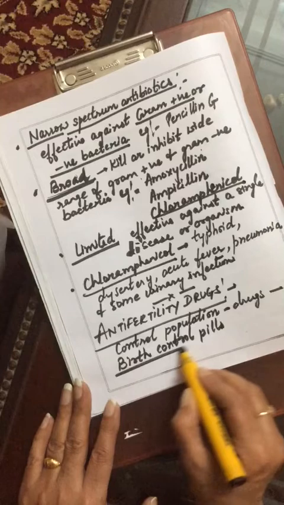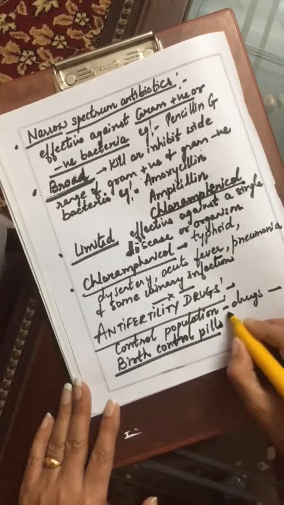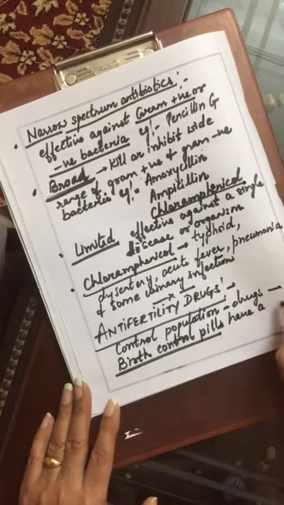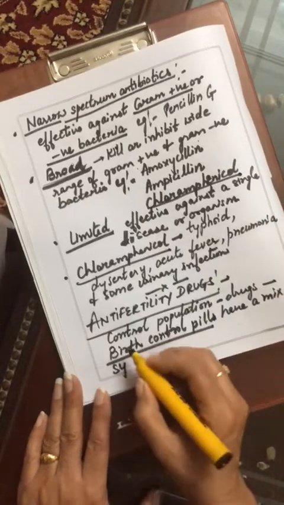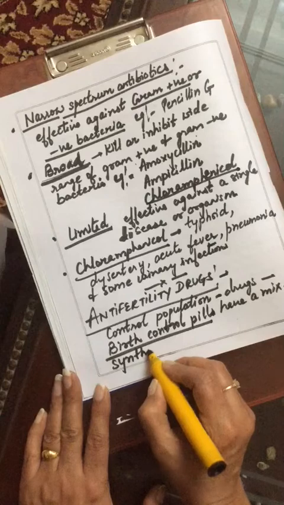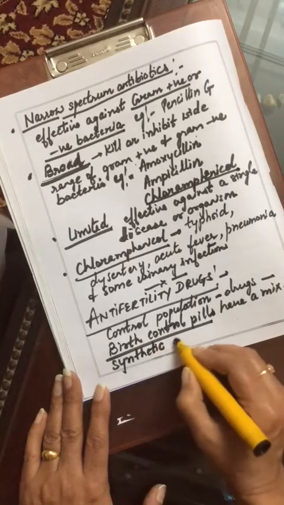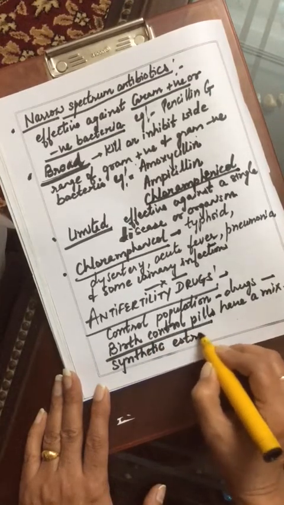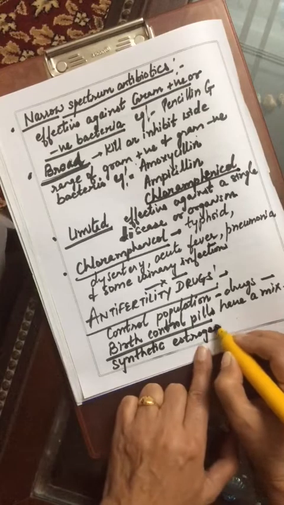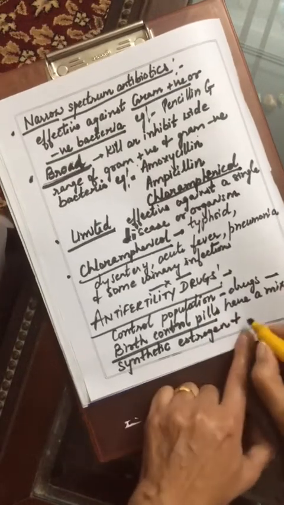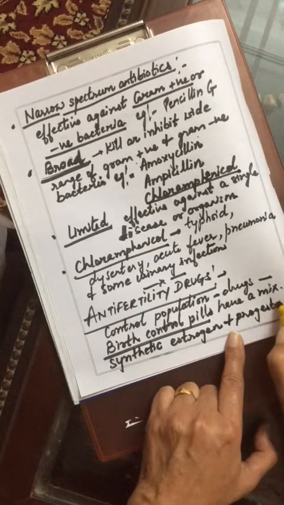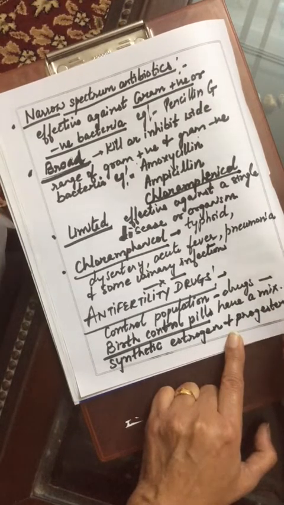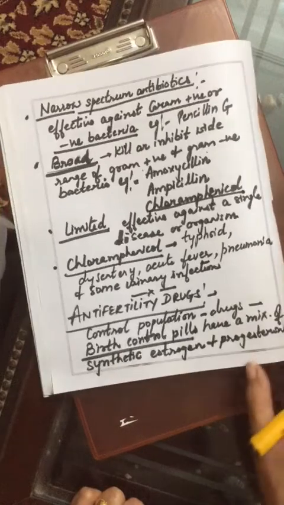These birth control pills have a mixture of synthetic estrogen and progesterone derivatives.